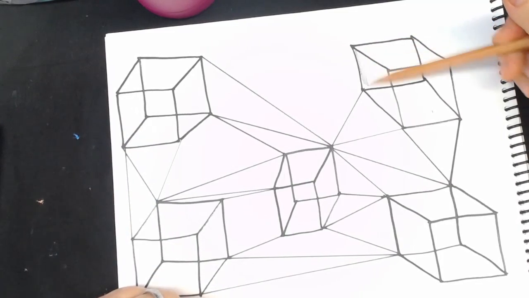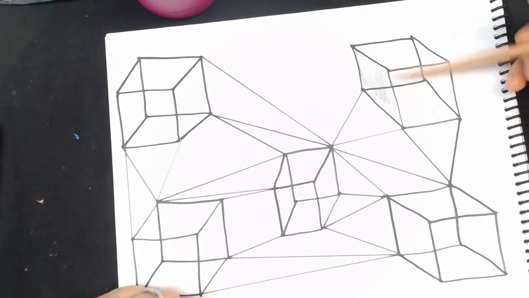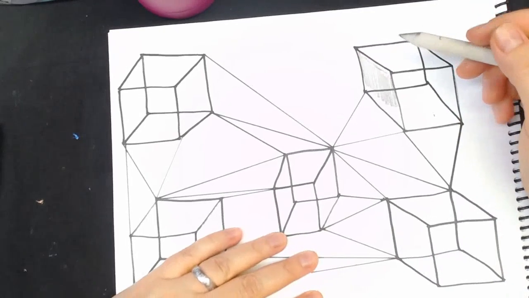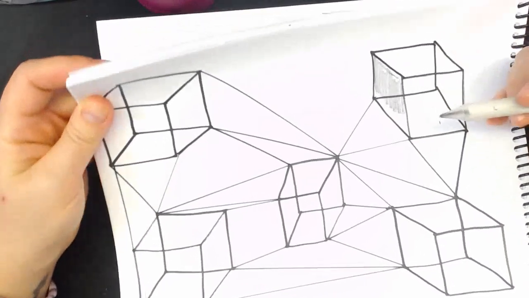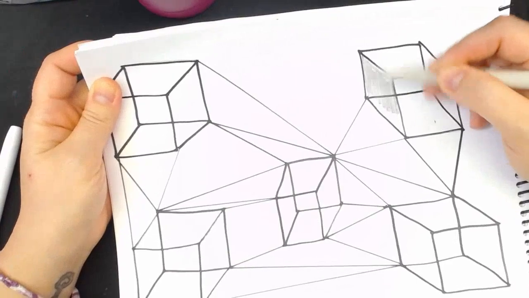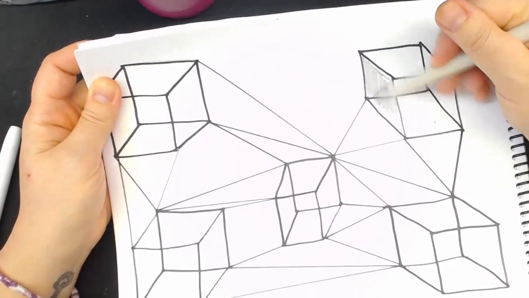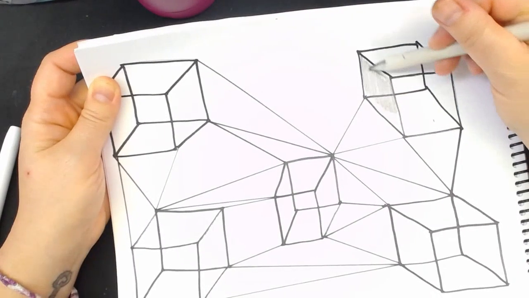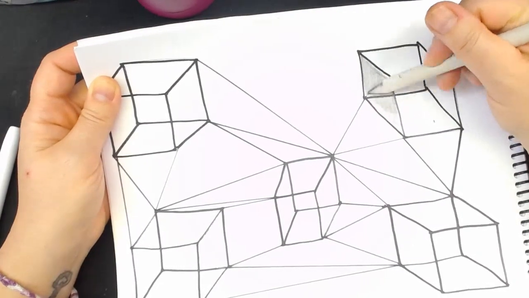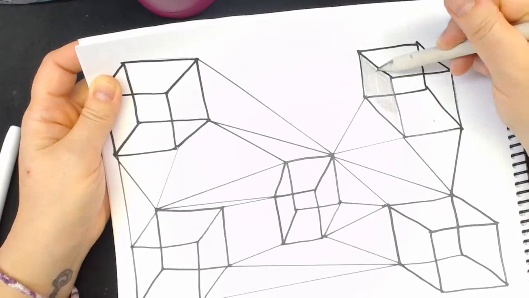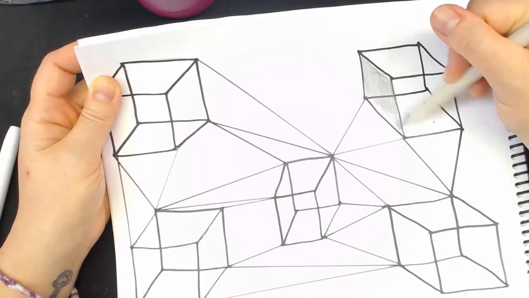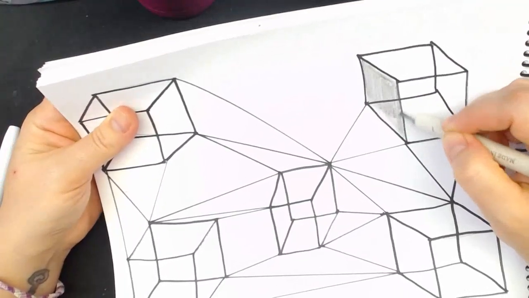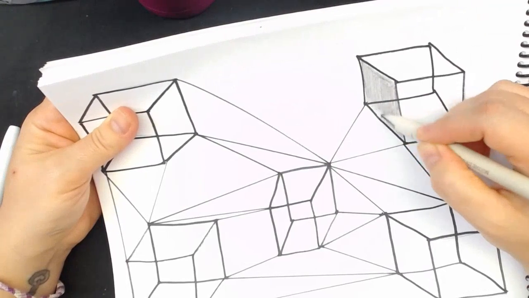I'm just going to pick a spot to start in. Now my pencil doesn't cover the Sharpie marker, so you're just going to see those black lines, but I'm using my blending stick here to blend that pencil in and create a shading effect. I'll hold it up a little bit so you can see. You can use colored pencils too, if you'd like. If you've got colored pencils laying around, or crayons, you can do that.